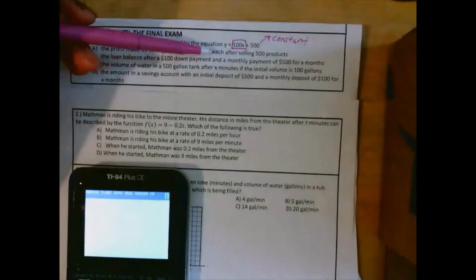Alright, so let's see. A, the profit made by selling X products at $100 each. So that means every time, that is also misspelled. These should be changed. Not that it matters to you, but it's just bothering me.